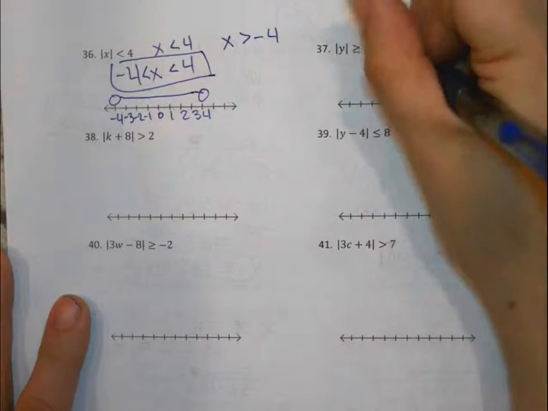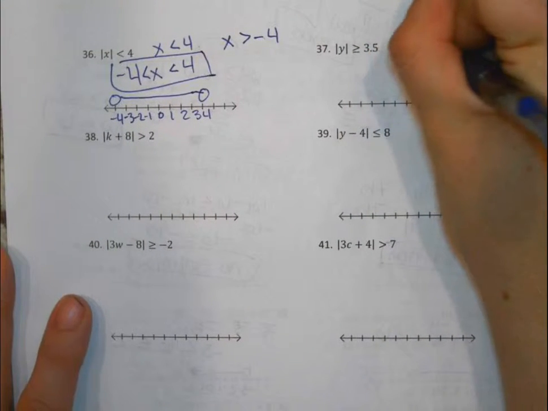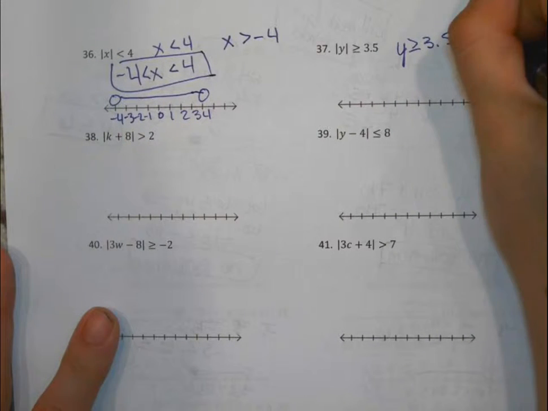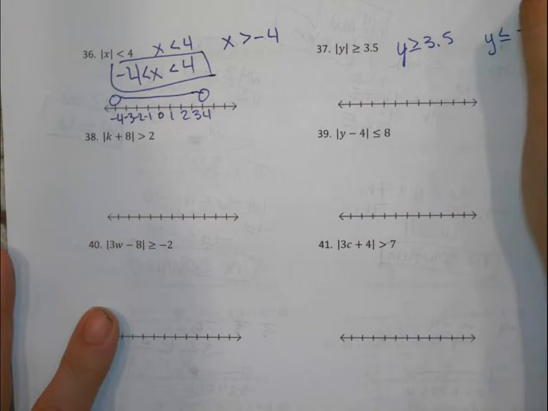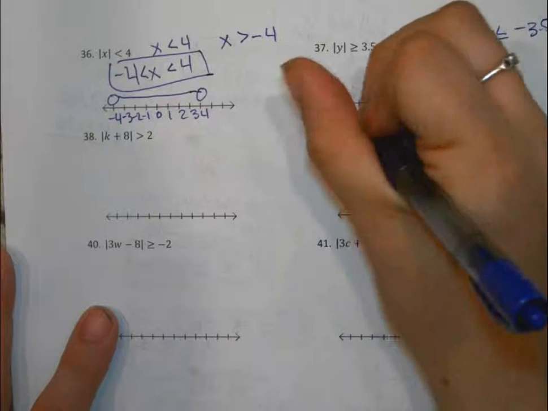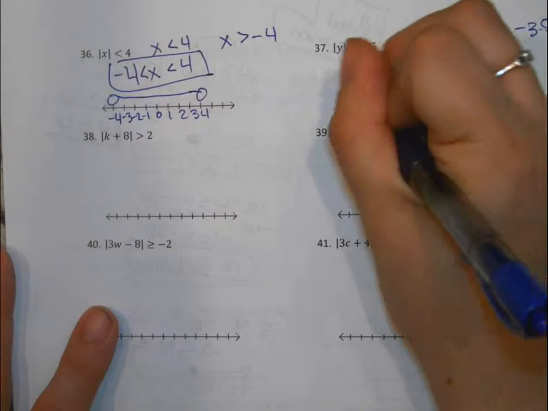Number 37 works the same way. I have y is greater than or equal to 3.5, and then y is less than or equal to negative 3.5. I'm going to put these both on the number line.